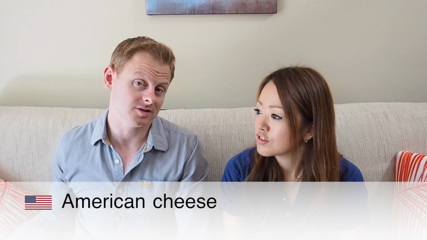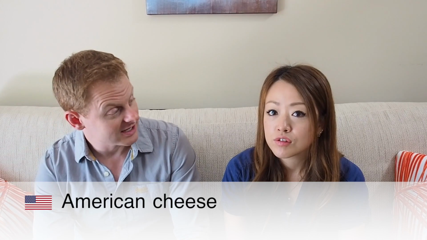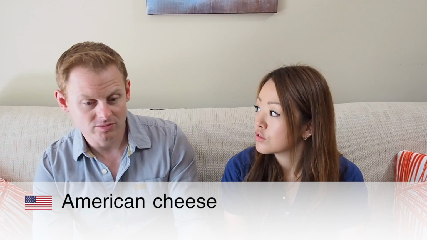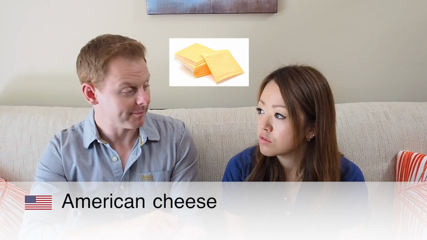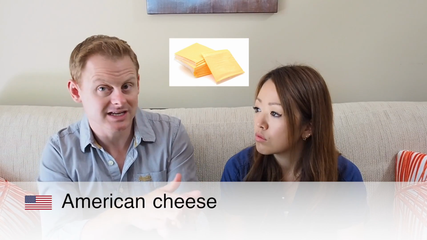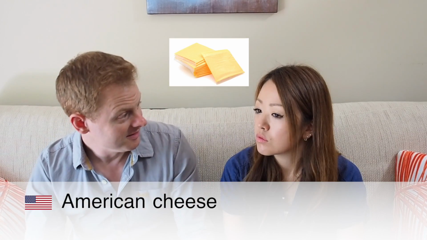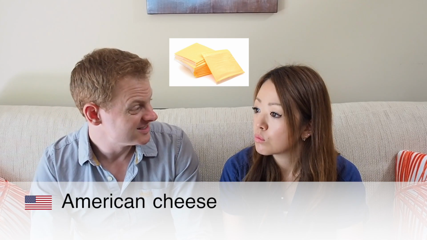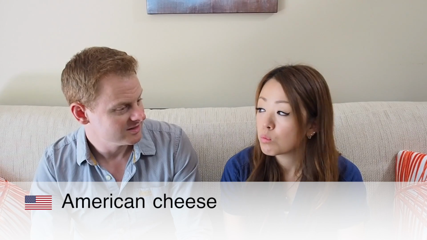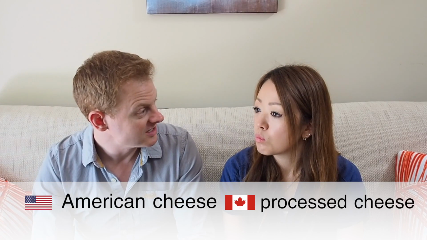This is also something that I had to learn about when I came to Canada. Because you can buy cheese in a plastic wrap, made to be the same size as a piece of bread. It's called American cheese in the United States, but in Canada we call it processed cheese.